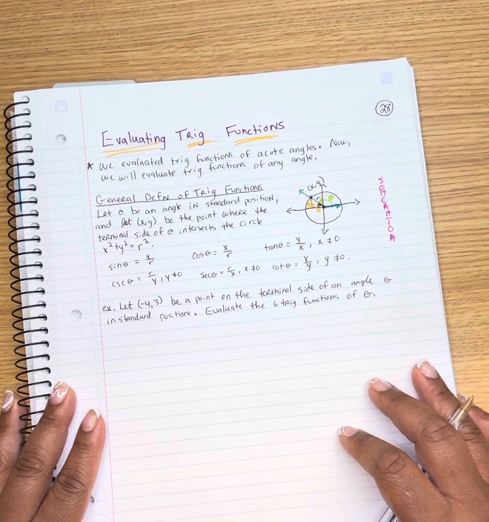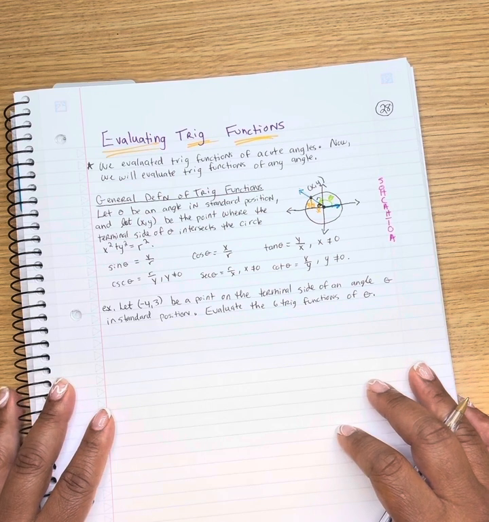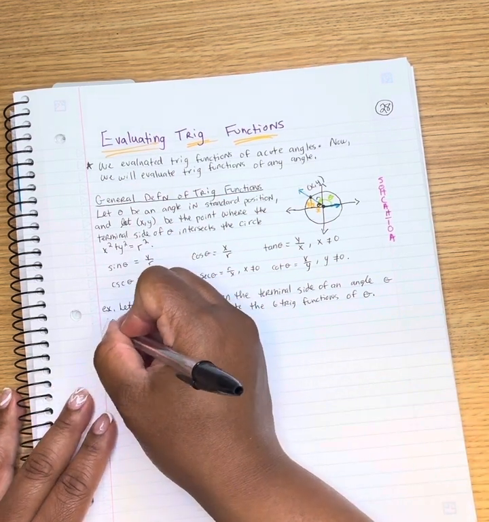Now, I always like, for the first thing we do, is to draw a picture. So let's do that.